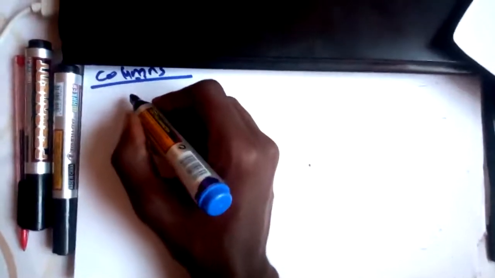Then let us look at columns. Columns are entries, or elements, which move downwards the page. They move from the top to the bottom, vertically. Remember, our information is being stored in the form of rows and columns, but now our major emphasis here is what is a column and what is a row. So the columns are entries of a matrix which move downwards the page, vertically from the top to the bottom.